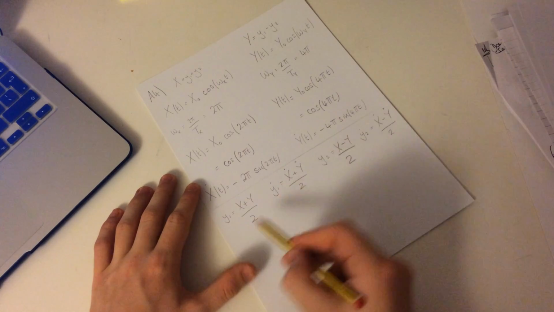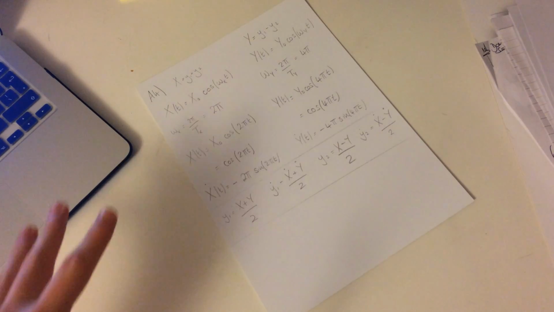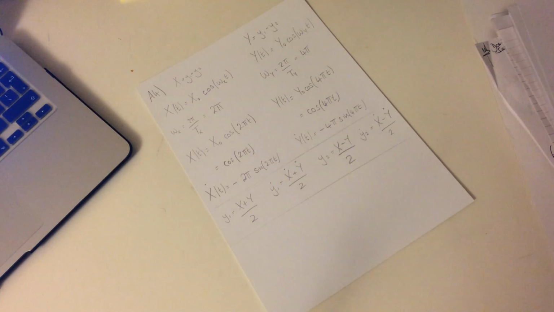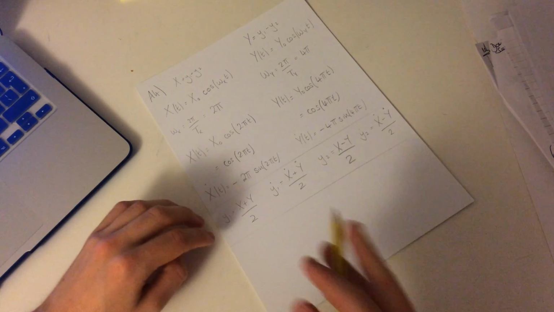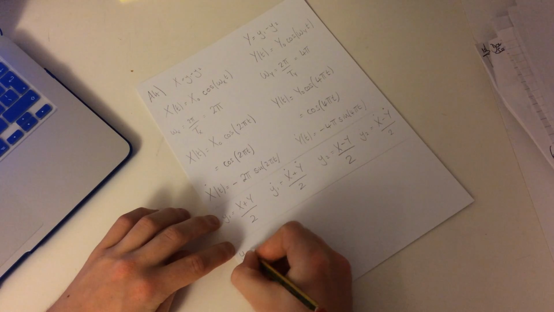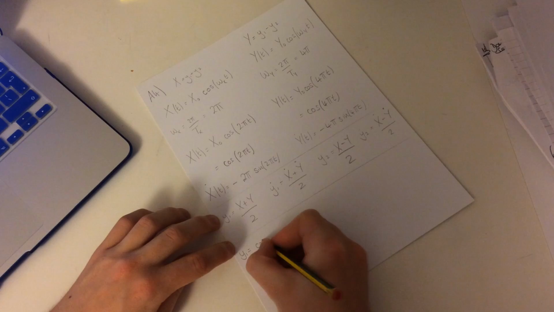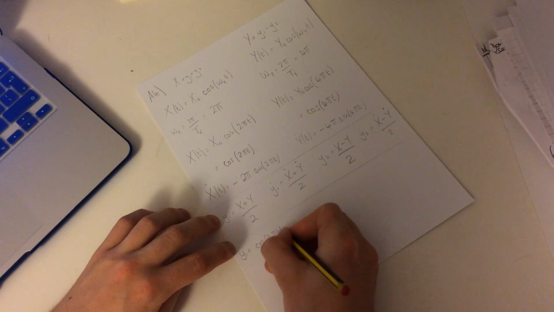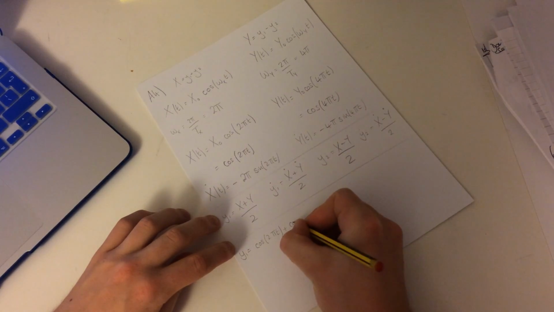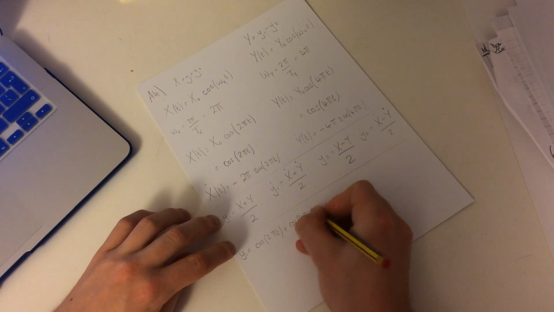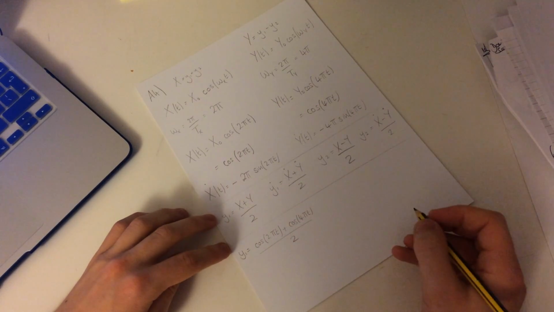Okay, cool. So now we have a few sets of equations, and all we need to do is put them together and add in our value for t, which is 2.2. So let's start with y1. So y1 equals big X, which we have up here, so that's just cos 2 pi t plus big Y, which is cos 4 pi t, and that's all over 2.